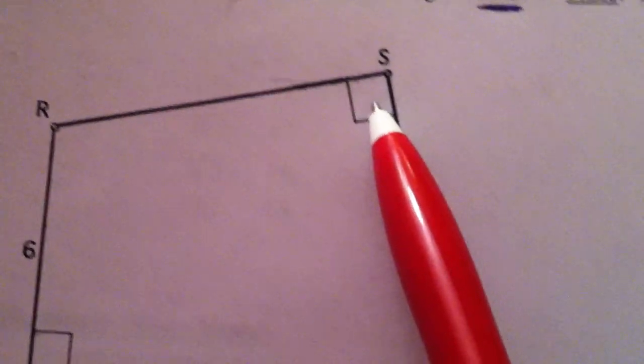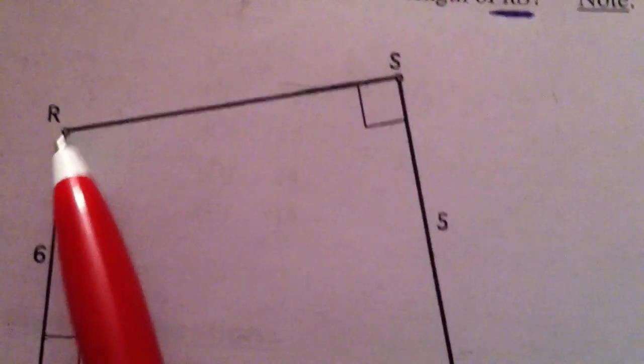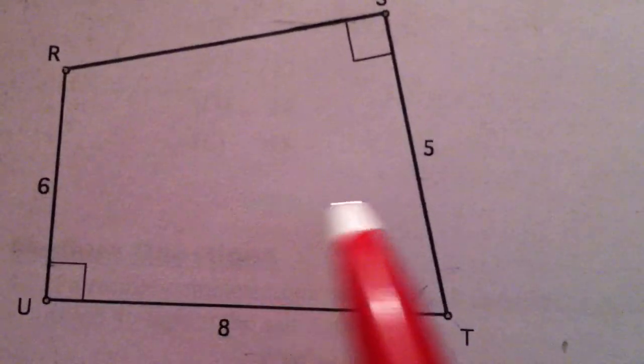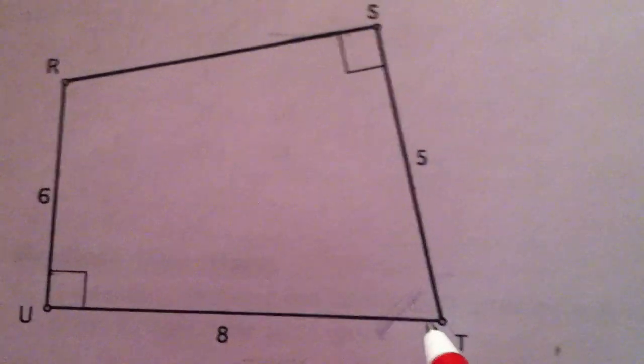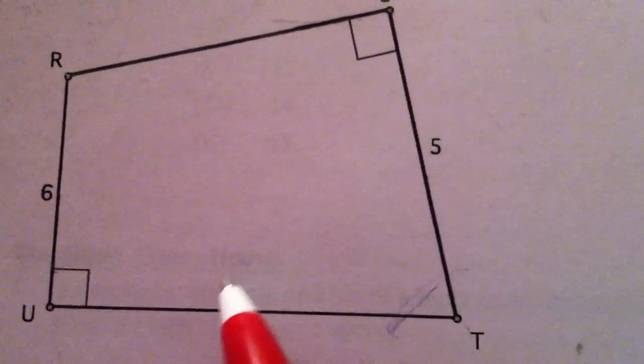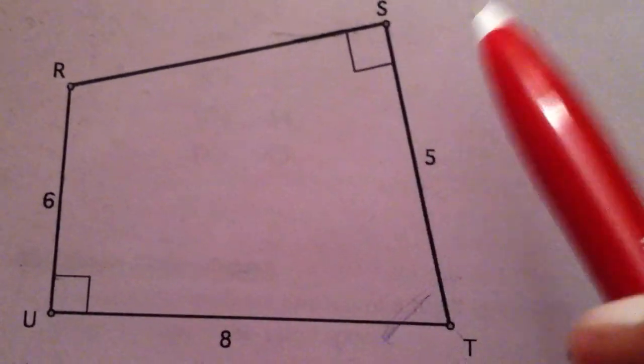I see that I have two 90-degree angles. I don't know that angle R is the same as angle T, but I'm going to use the information here to find RS, or the length of line segment RS. First, I'm going to draw a line segment. I'm just going to add to the picture to help me solve the problem.